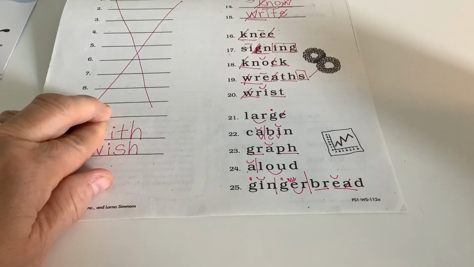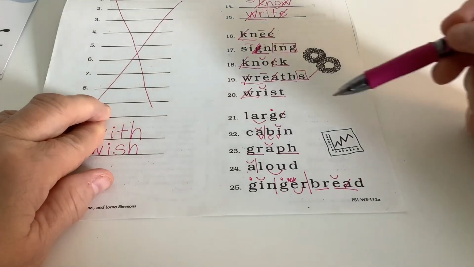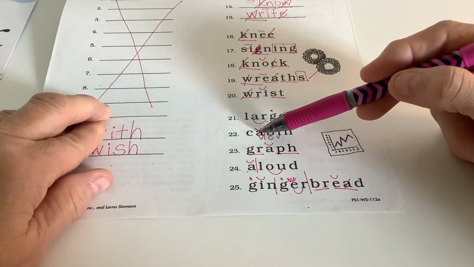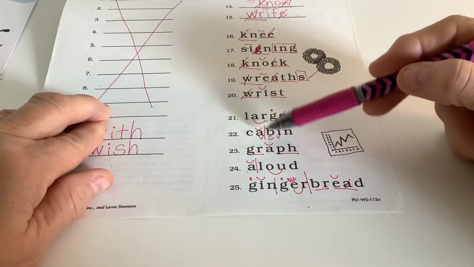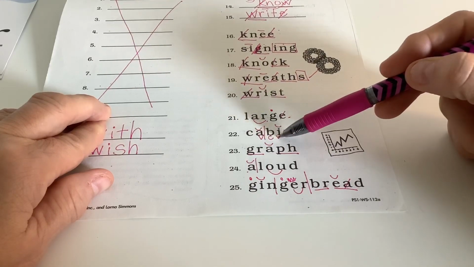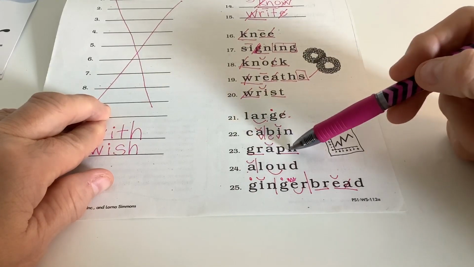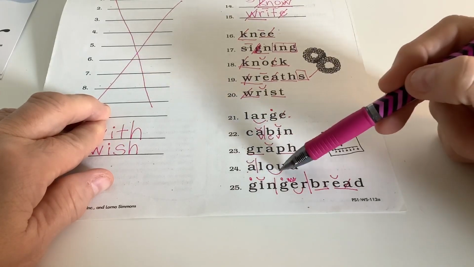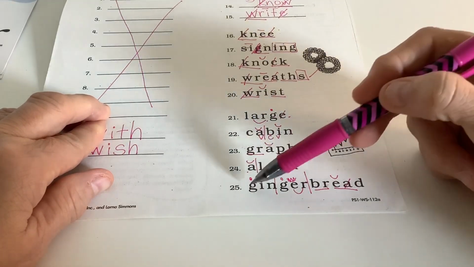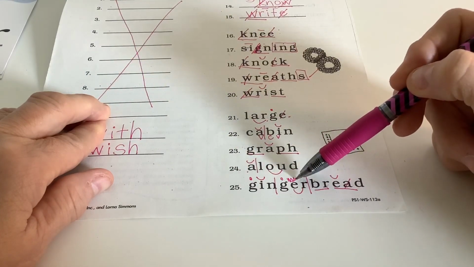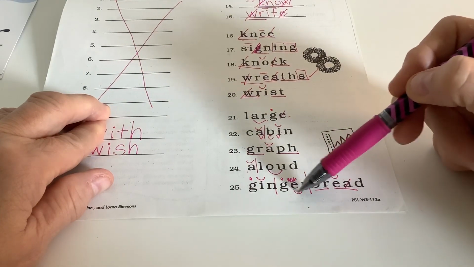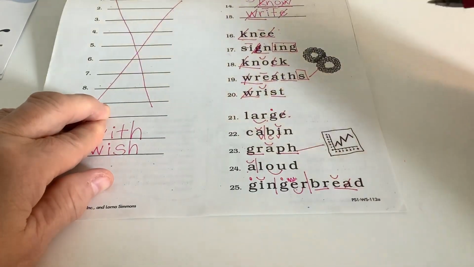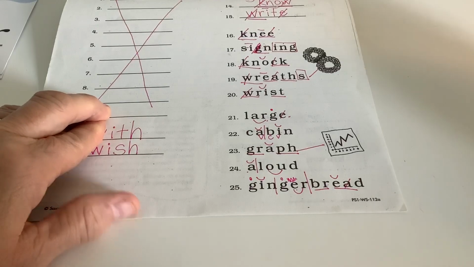All right, boy, I made a couple of mistakes on these, so let's check them together. Large, cabin, 2 syllables, VCV, graph. Do you remember that the PH says F? Allowed, gingerbread, and I almost coded that E with a breve, and then I remembered it's a schwa like butter. And this is a graph. Well done, boys and girls.